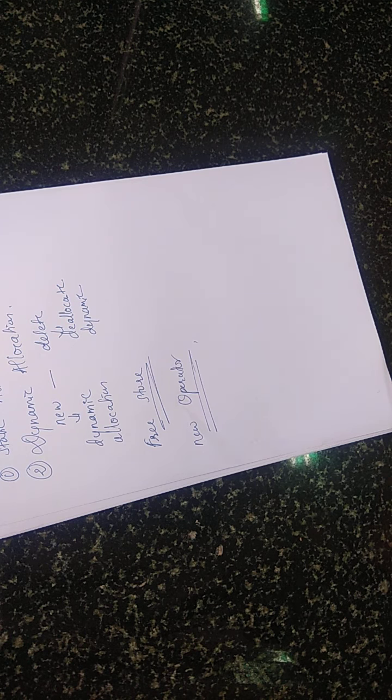In the static method we have to define the variables, and when you define the variable, only then is the memory allocated. But it is not necessary for dynamic allocation. We can assign the value, but for that you have to make pointers point to those variables.